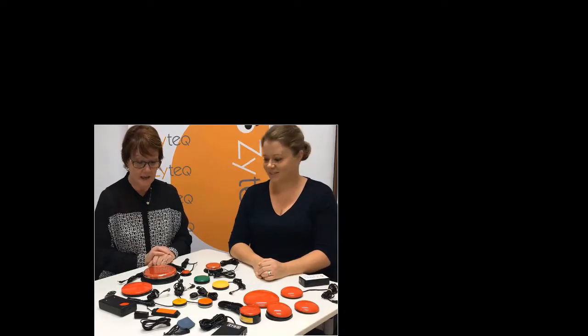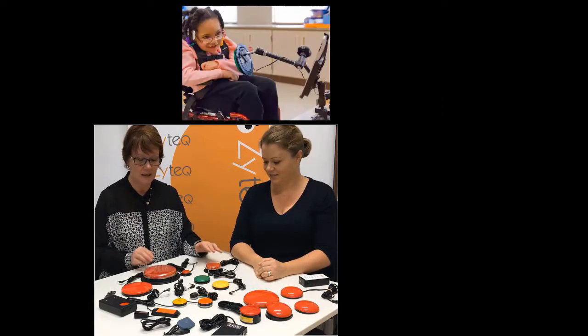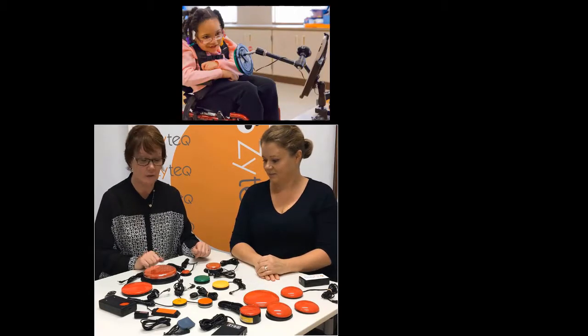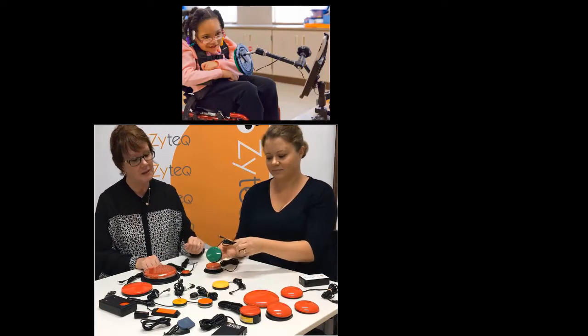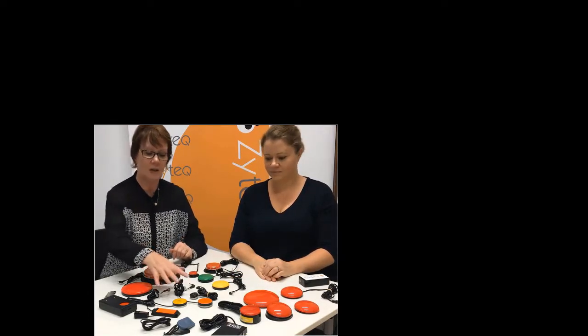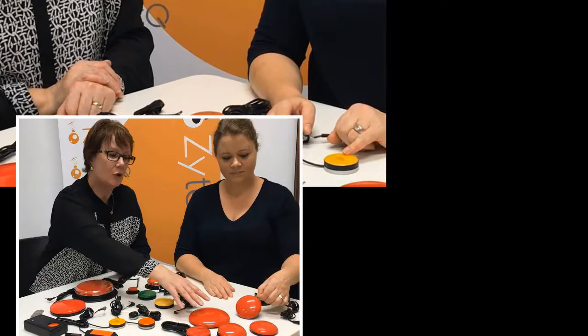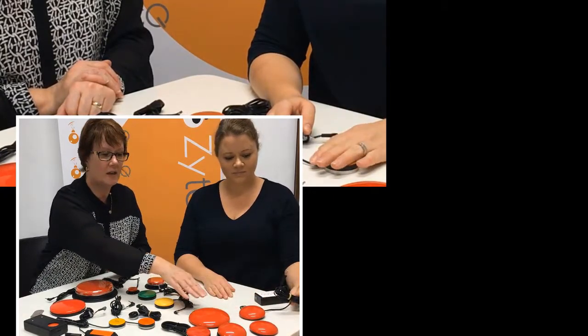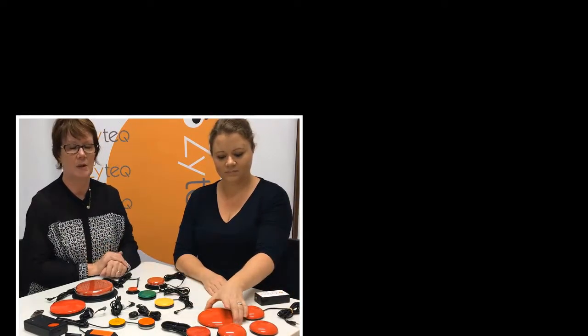So the switches we have here, we have the Jelly Bean and the red twist switch from AbleNet, the Buddy button, and they come in various colours, the Spec switch, the Pico buttons from Praetorian, the Smoothie is the wired one, and the Simply Works switches are the wireless versions.